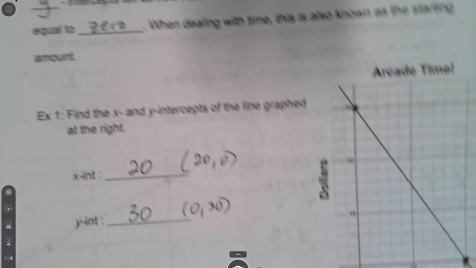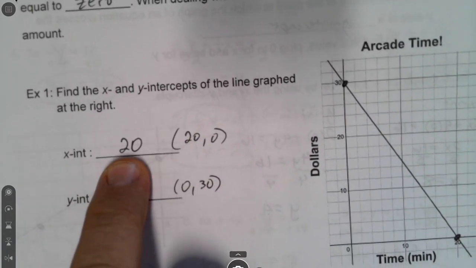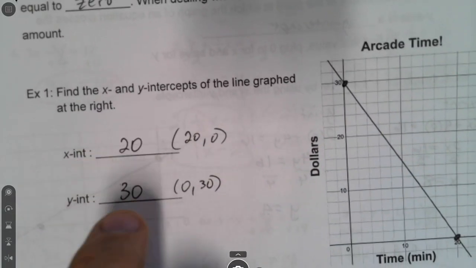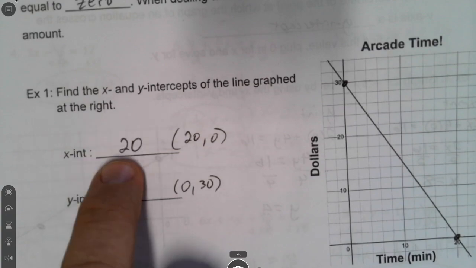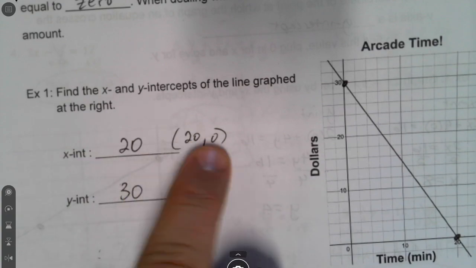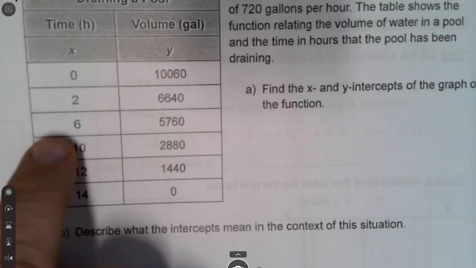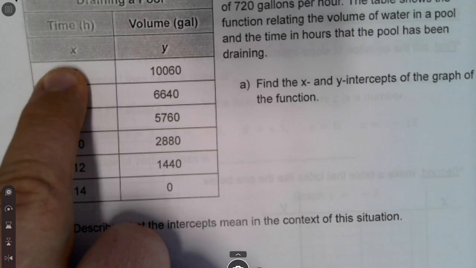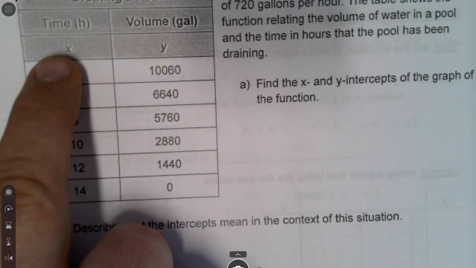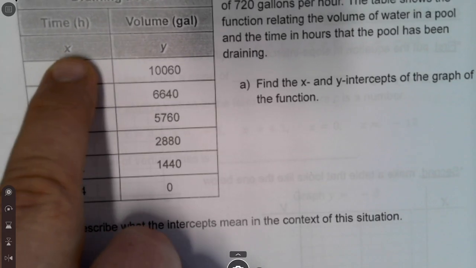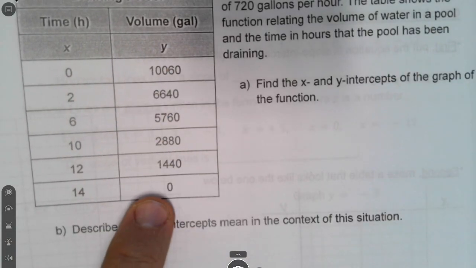So this is another reason I made a point to show you the ordered pair. You don't have to tell me the ordered pair when I just say what's the x-intercept or what's the y-intercept. You can just put the 20 or the 30. But I knew this was coming on the table, so I wanted to show you this. So if you remember, to find the x-intercept, we plugged in 0 for y. So the x-intercept happens when y equals 0.